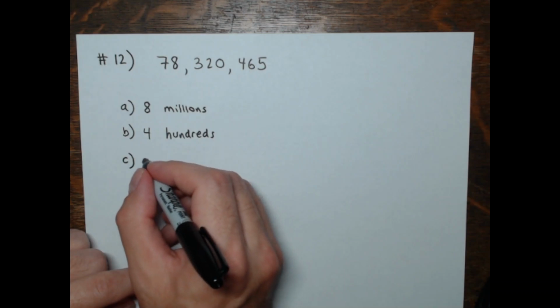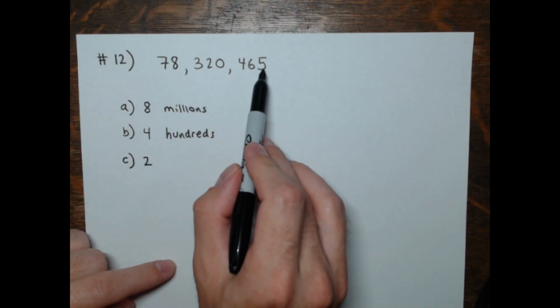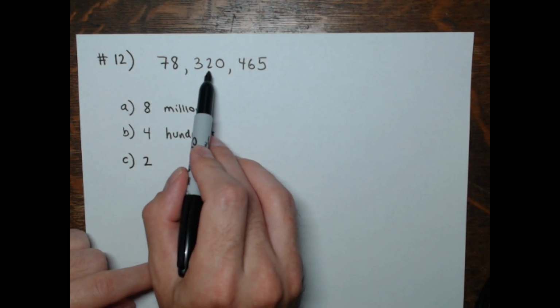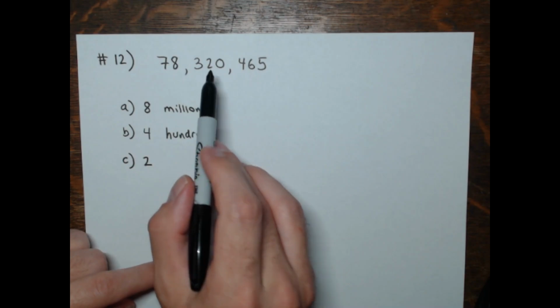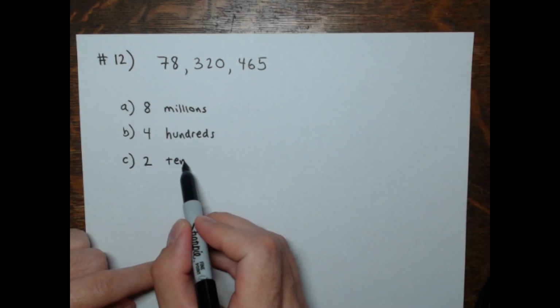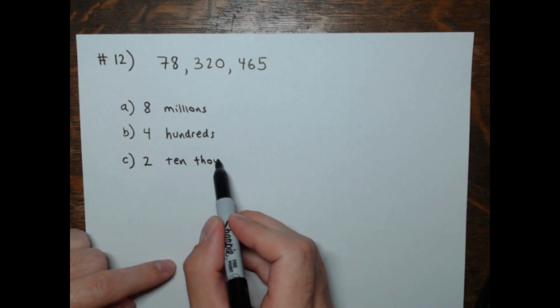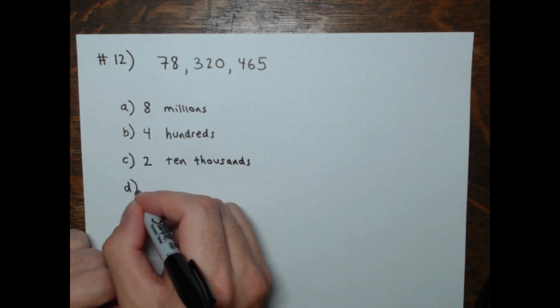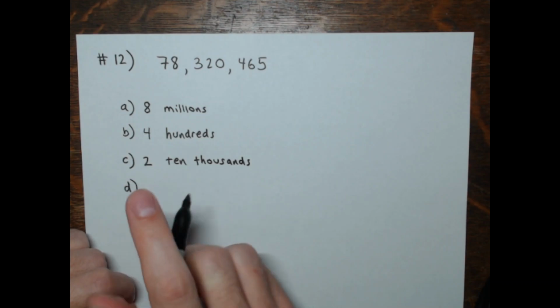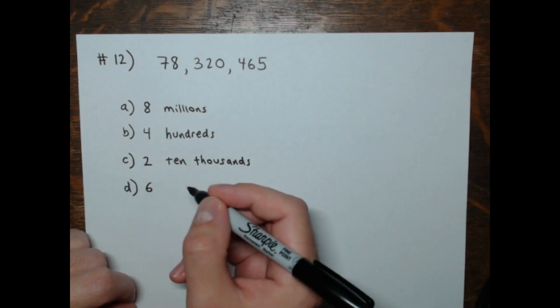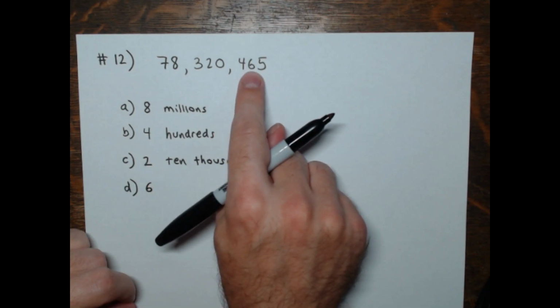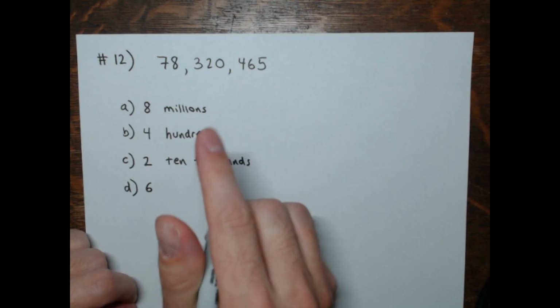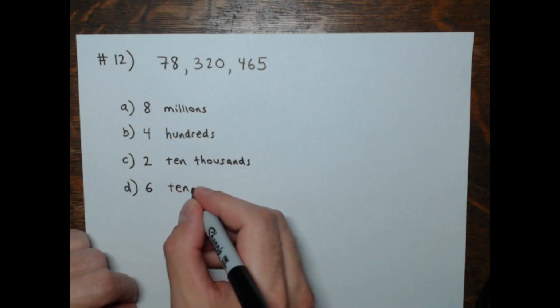C, the digit 2 is in the 10,000s place. All right, this represents a value of 20,000, 2 10,000s. Right, the 10,000s place. D, the digit 6 is in the tens place, right, representing a value of 6 tens or 60. 6 is in the tens place.